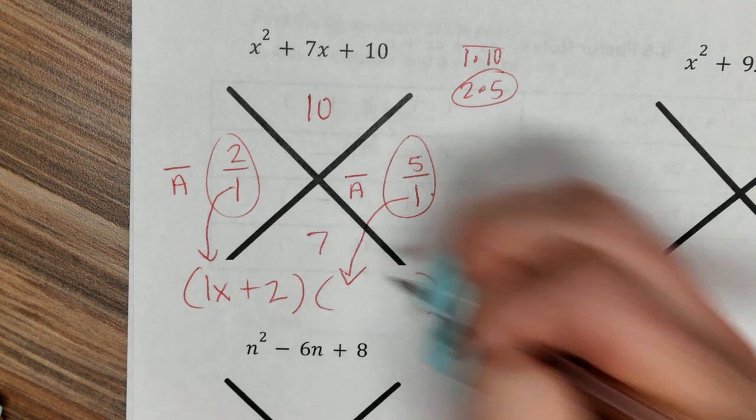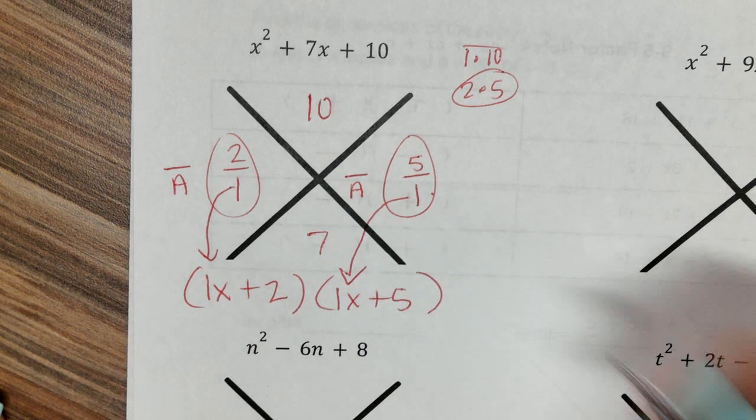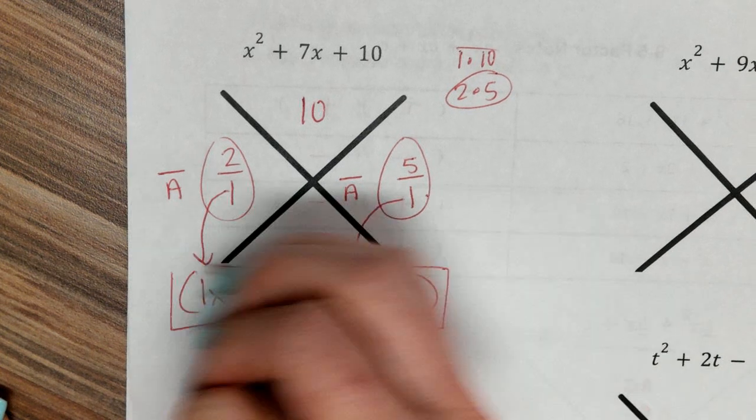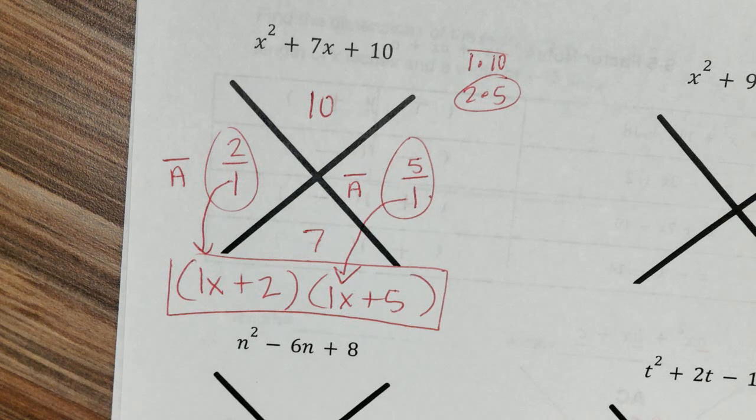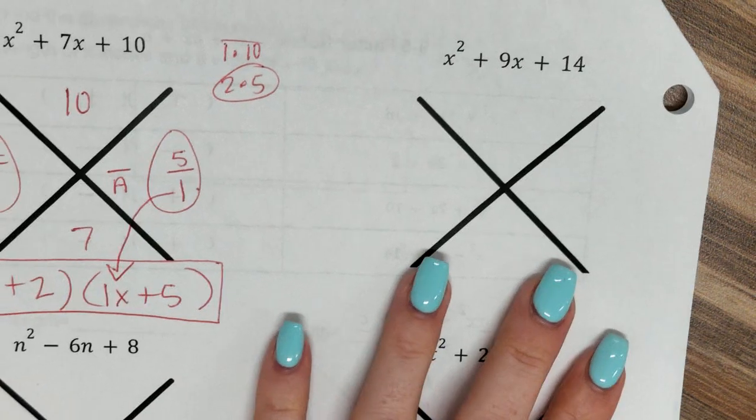Bottom number goes first with the X plus the top number of 5. Who was able to get all the way through it? Awesome. Some of us are close. Okay. It does not matter. This one could go here and this one could go here because when you FOIL it, it will give you the same answer. Okay, let's try the next one on your own.